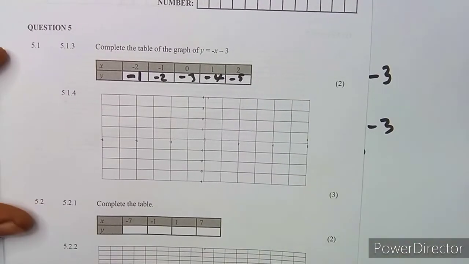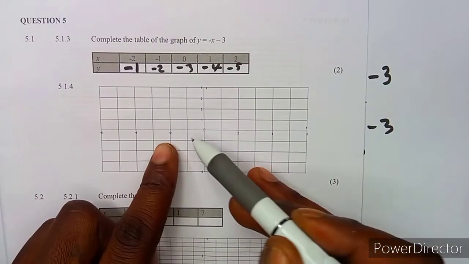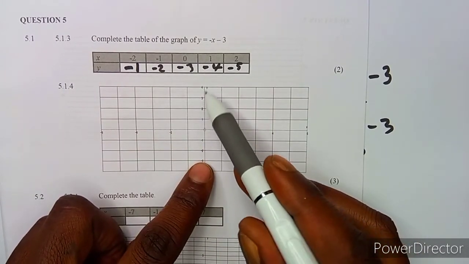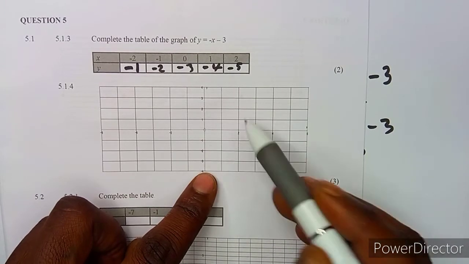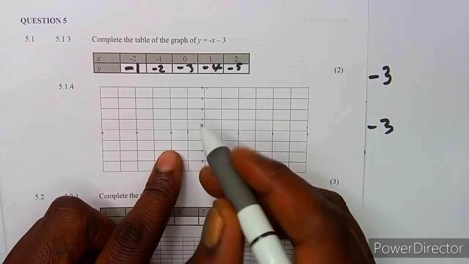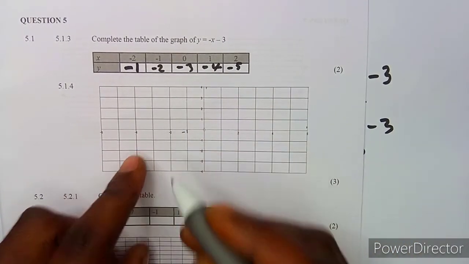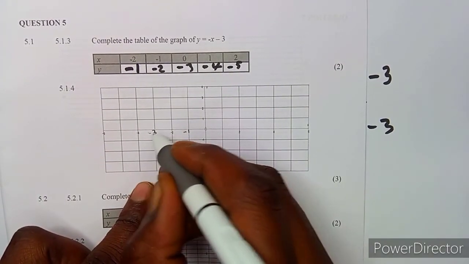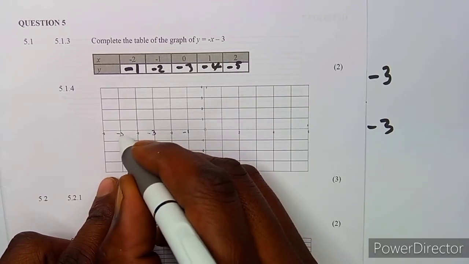As you can see, this is minus 2, minus 4, and this is 1, 2, 3, 4. So this is 1, this is minus 1, this is minus 2, minus 3, minus 4, minus 5.